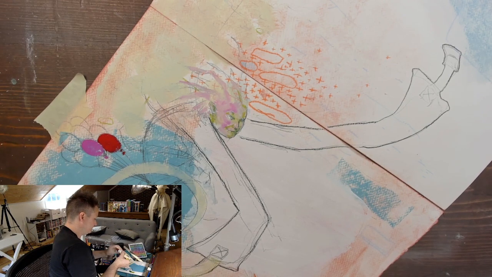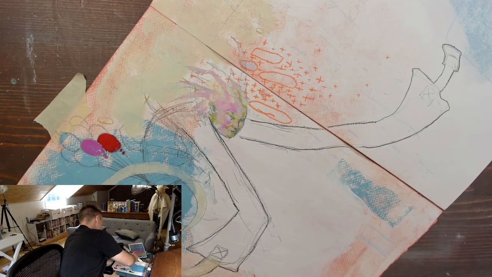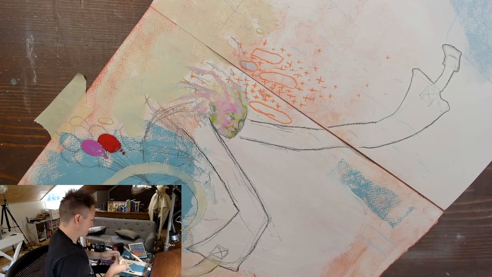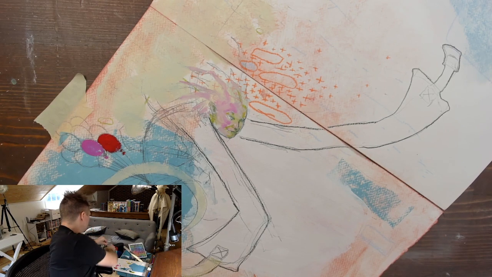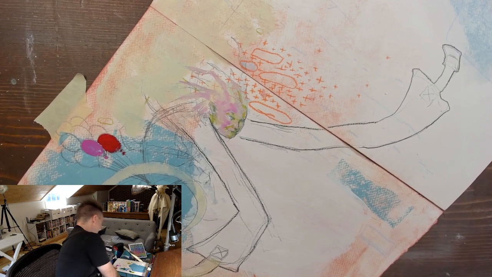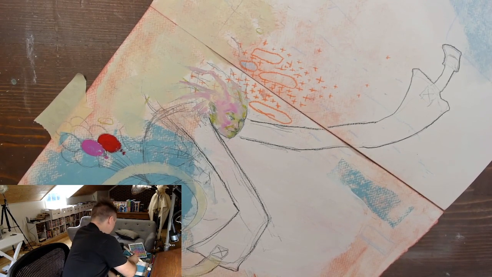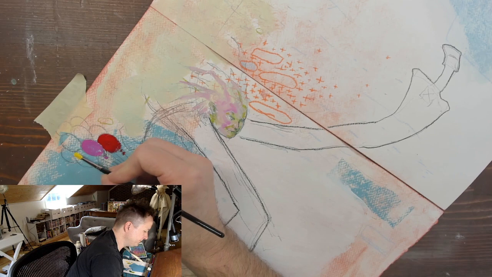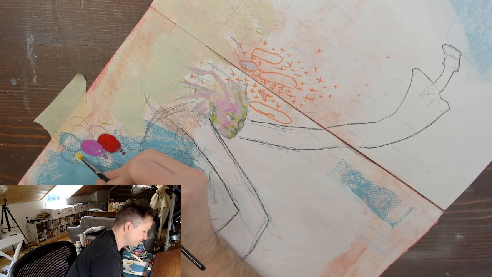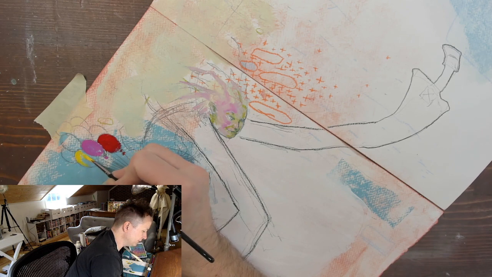Some more yellow. Yellow, you gotta watch the lighter colors, because you'll add a little bit of water to them, and then they don't even turn out the color that they are. So you need to watch how much you put into that. Also, this is going to end up looking a little green because it's on top of blue, which is fine.